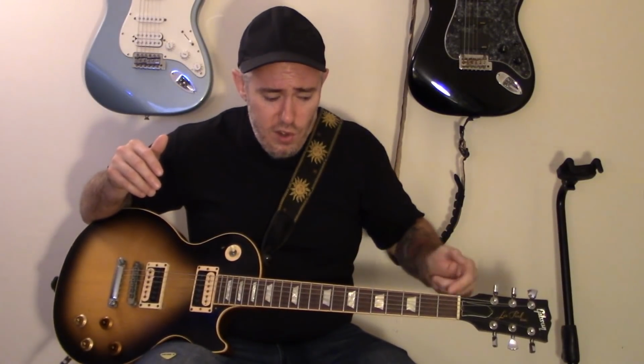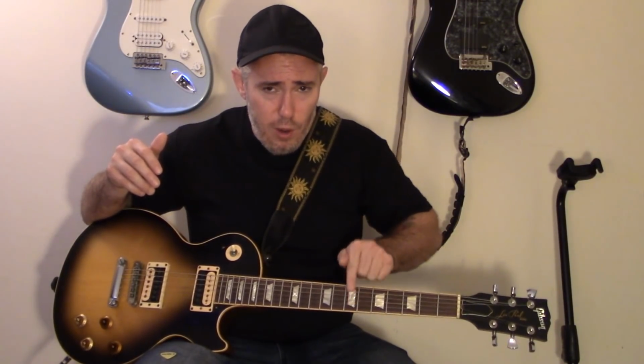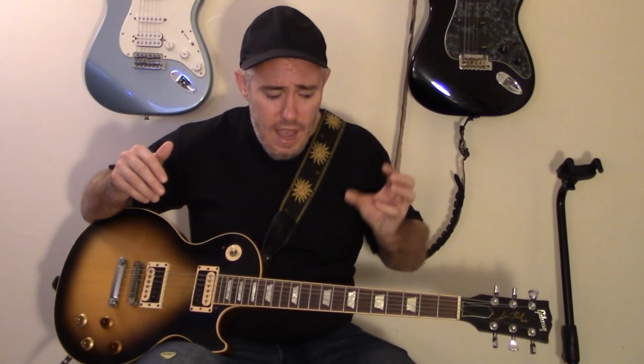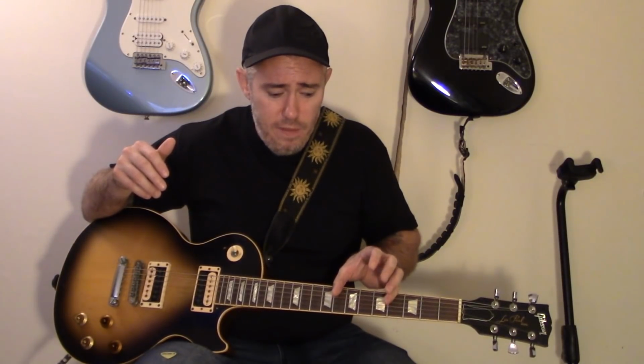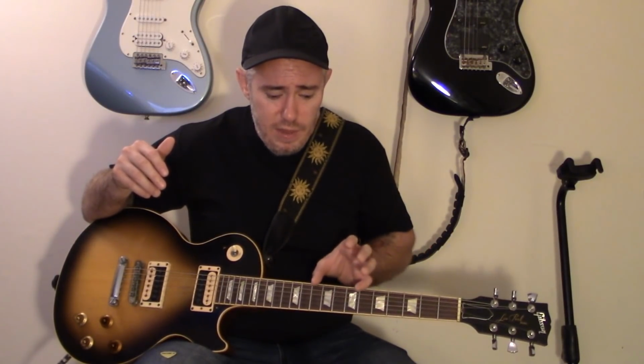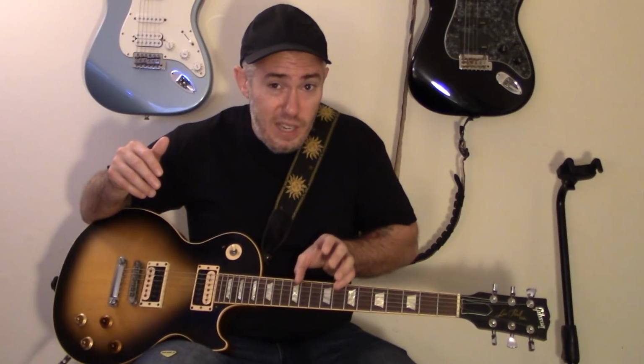Because on the guitar, the notes move this way, parallel to the strings, and they also move this way, perpendicular to the strings. So if you take those 7 notes and you play them in just this area, it's going to form a pattern. If you take those same 7 notes and you play them in this area, it's going to form a different pattern. If you take those same 7 notes and form another pattern here, it's going to be yet another pattern.